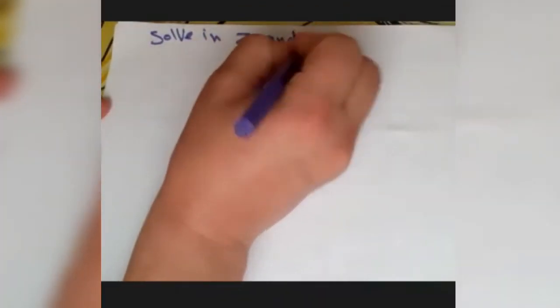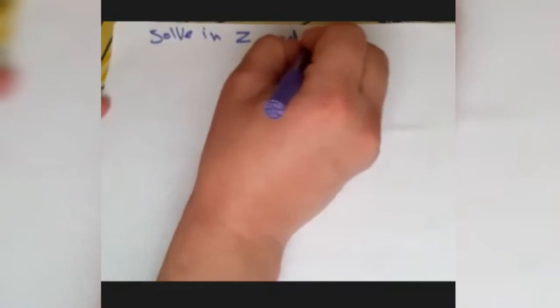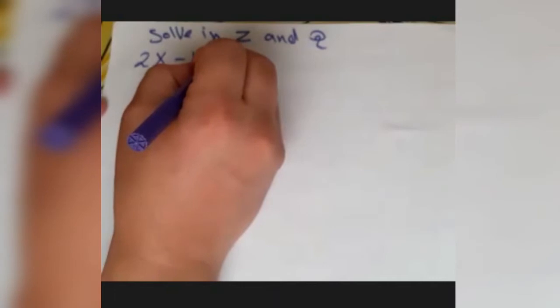Now, solve in Z and Q. First, solve in Z. Second, solve in Q. The inequality: 2x minus 1 smaller than or equal 5.